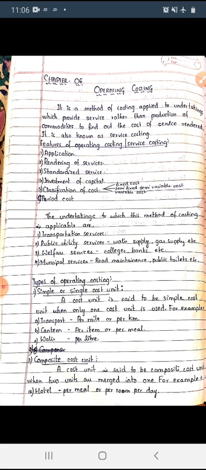The operating cost is the cost incurred for providing and maintaining the services. What is the cost incurred for providing or maintaining a particular service? That is the operating cost. And operating costing is a method of costing applied to undertakings which provide services rather than production of commodities, to find out the cost of service rendered. It is also known as service costing.